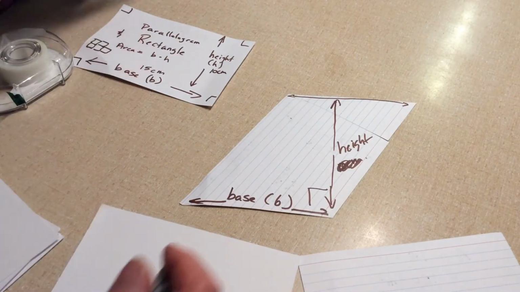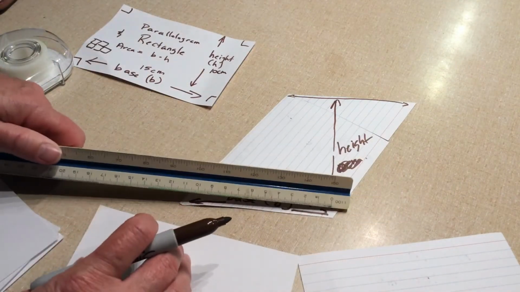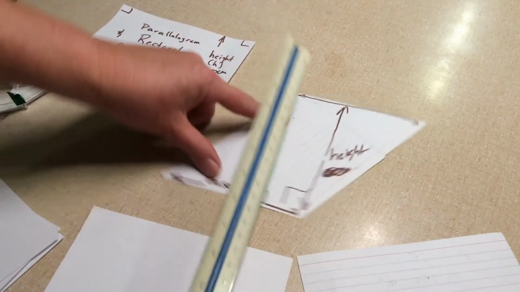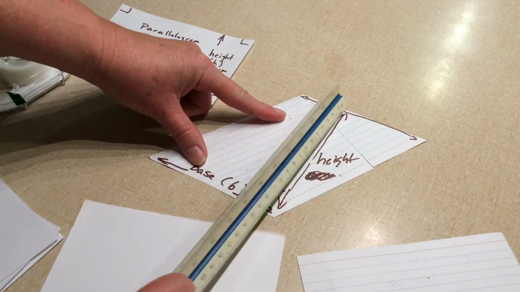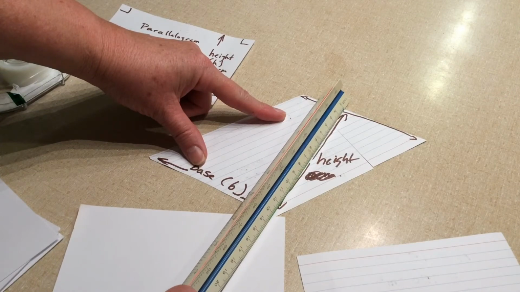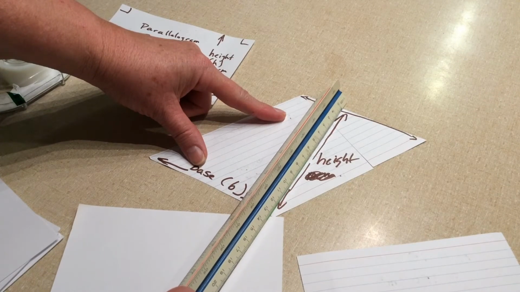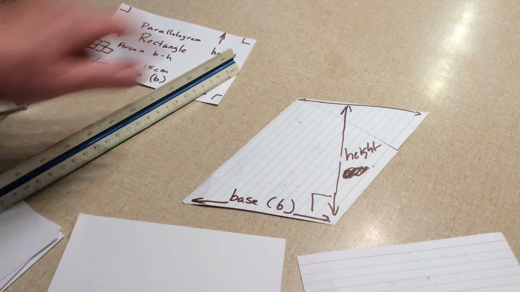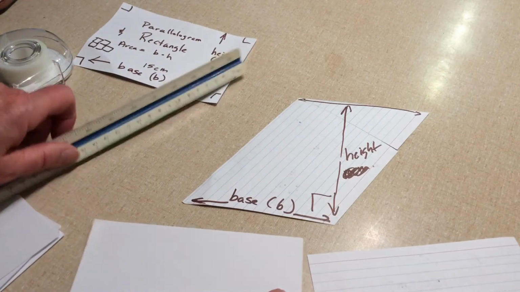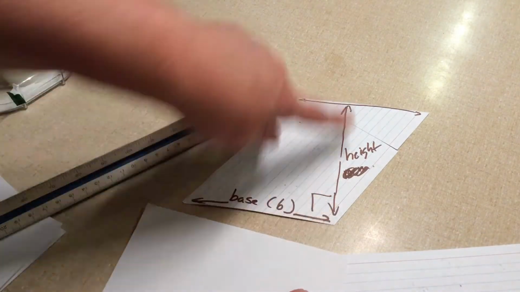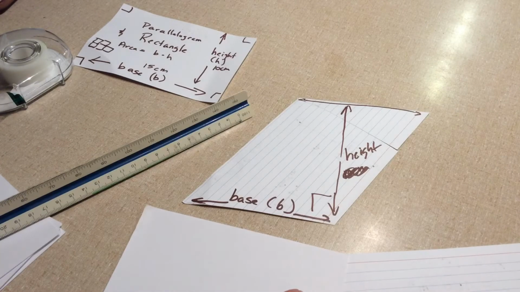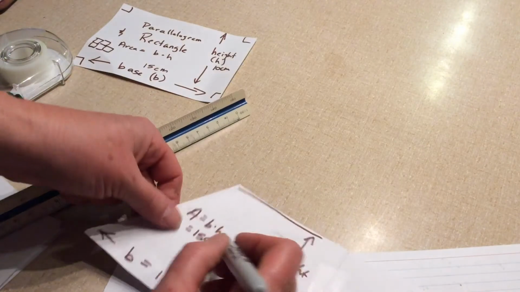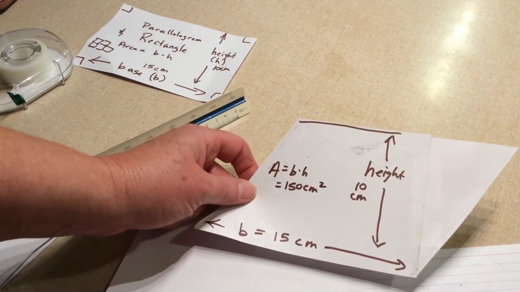So it's not super exact, but it looks like approximately almost 12. And this height here is pretty close to 13. So it's not going to be exact because I'm not measuring exactly perpendicular. But if you multiply the exact measurements, it will also get you to approximately 150 centimeters squared. I forgot to put my square units there.